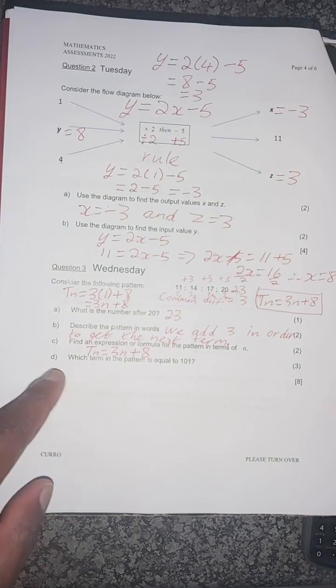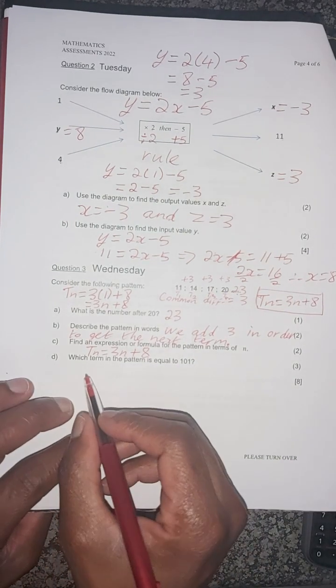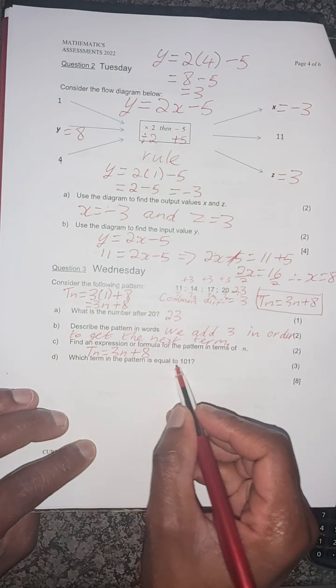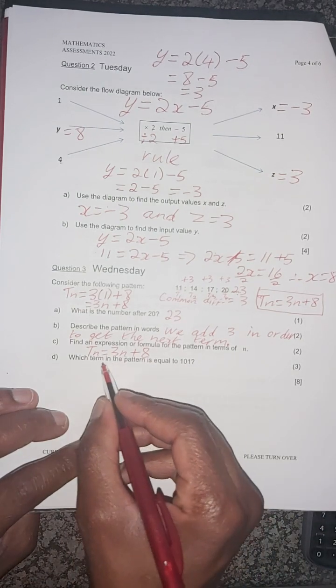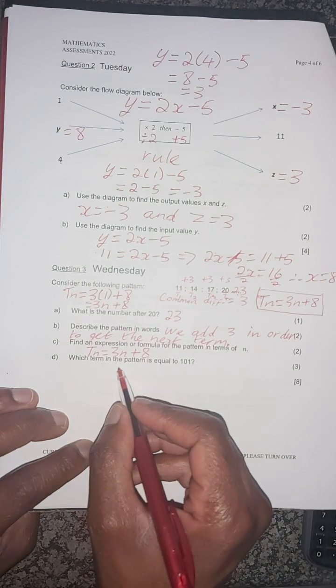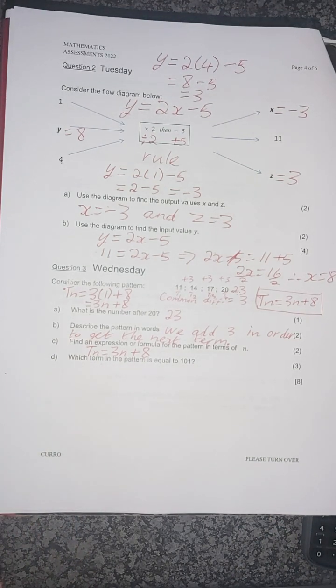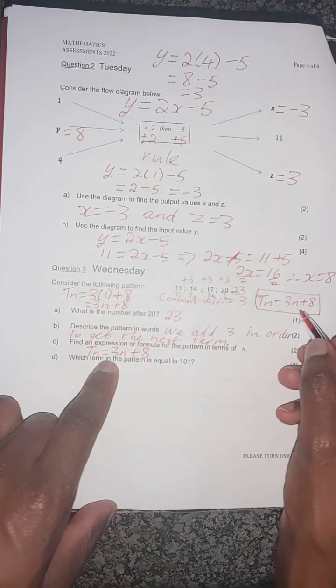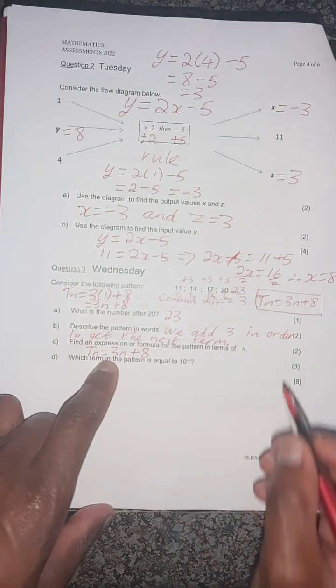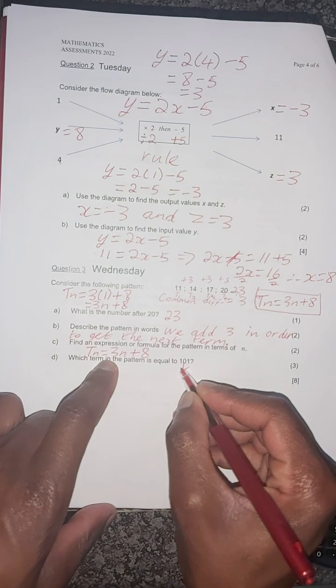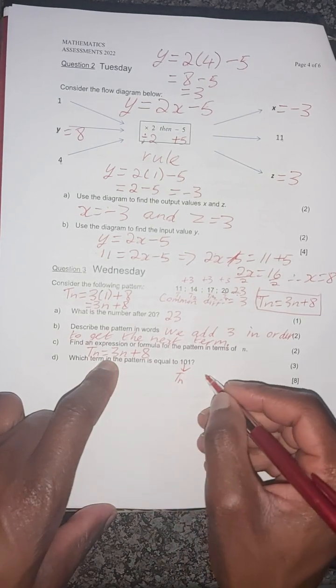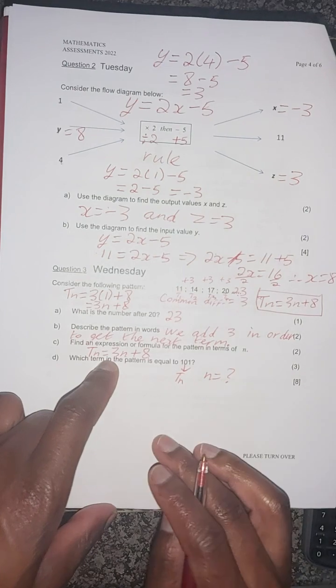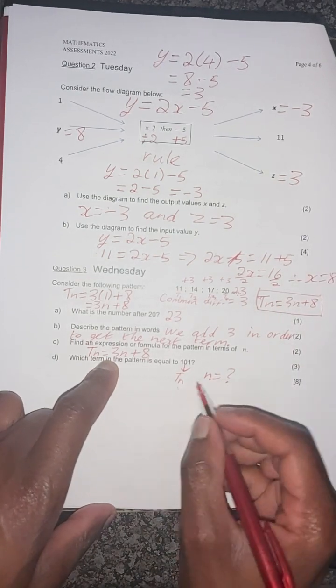Okay, and then now let's go to D. D says which term in the pattern is equal to 101. If they say which term in the pattern, it means we are actually looking for a term position. And term position is what? It is n. So it means this 101 is our Tn. What are we looking for? We are looking for n. So we'll use this formula in order to find n.